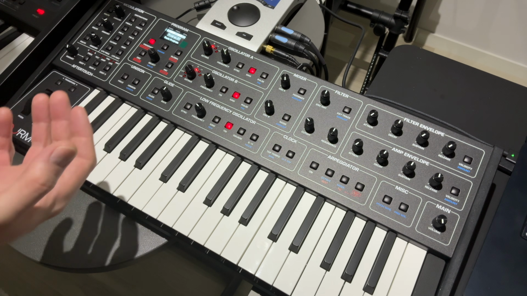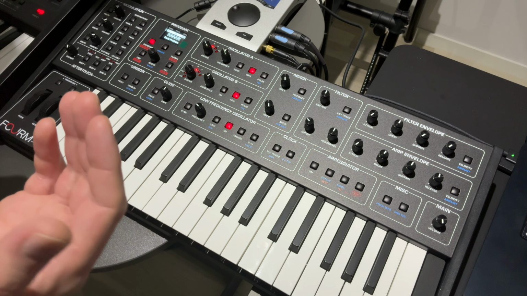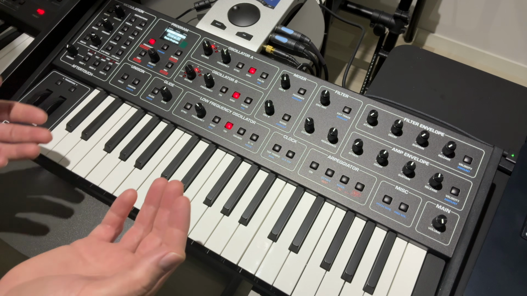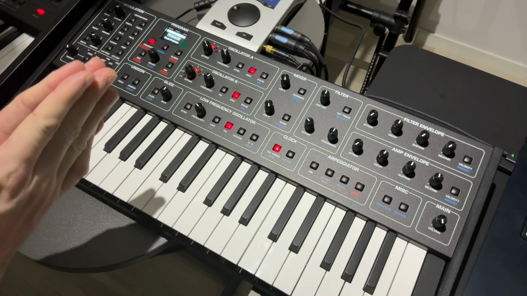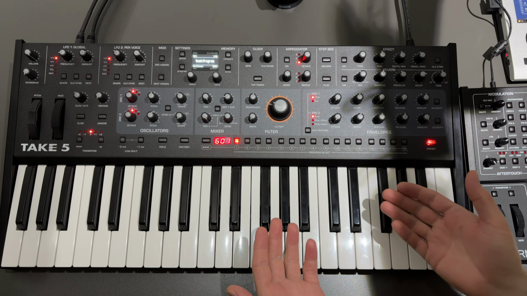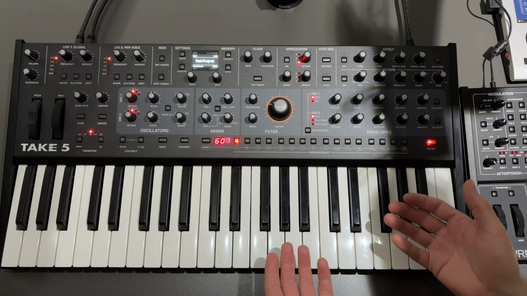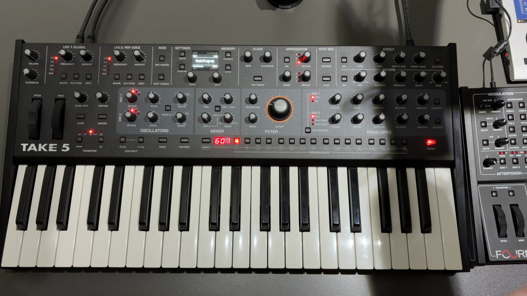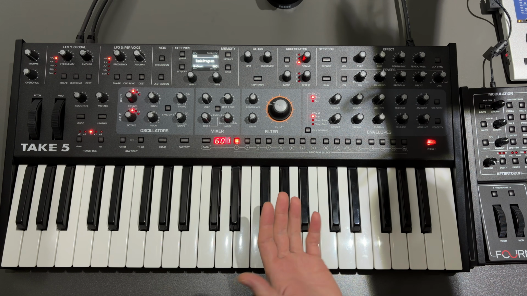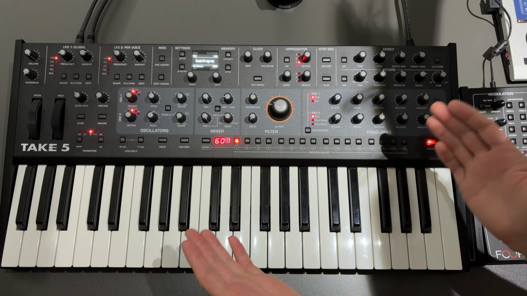Did you just notice that the resonance point on the filter on the Fourm was having much higher frequencies? This one, I felt like it was making some distortion, like smooth, warm distortion on the high frequencies, like the high point of the resonance. So, in my opinion, here comes a big difference.